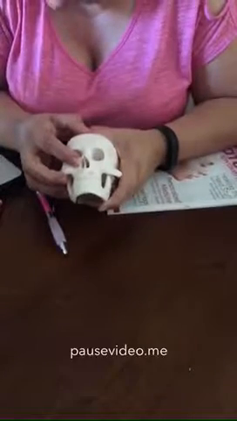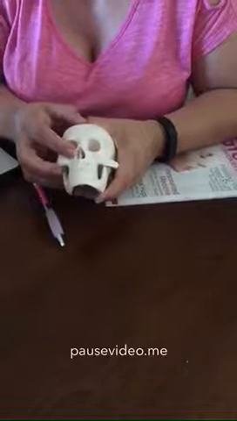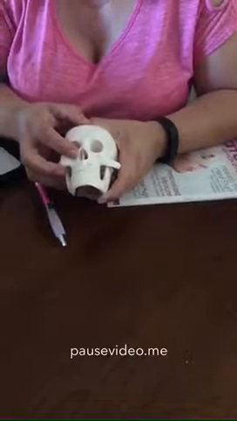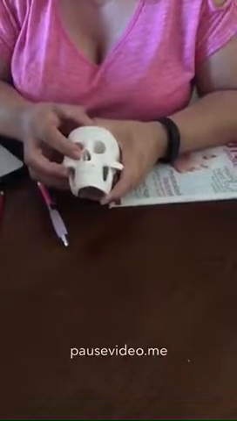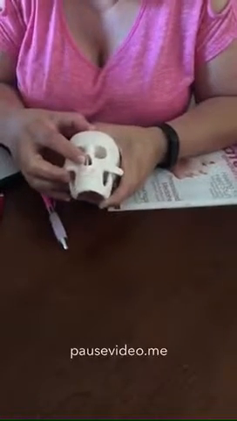The vomer. The question asks which two bones form the bony nasal septum. It's the vomer and the perpendicular plate, which is right inside the nose.